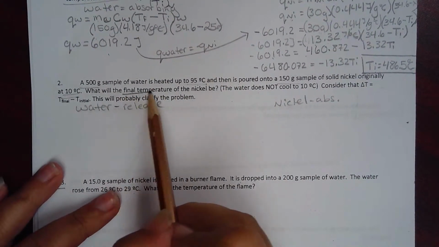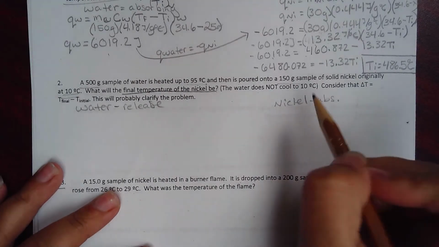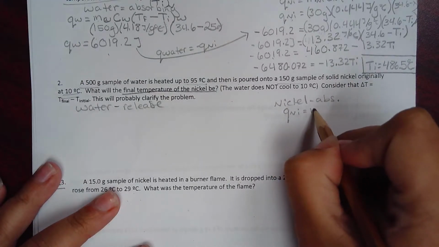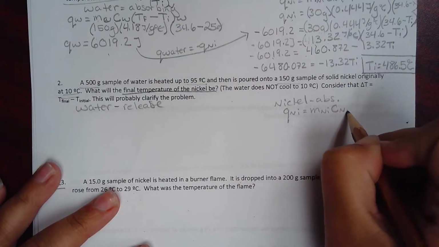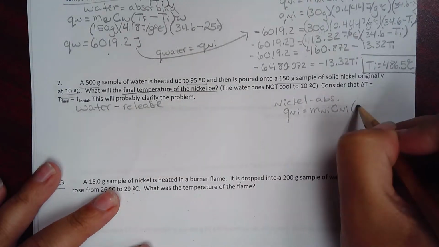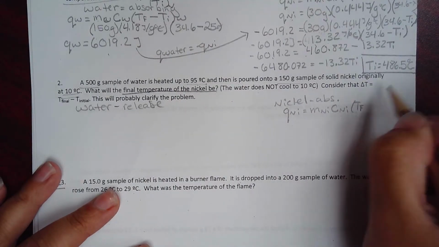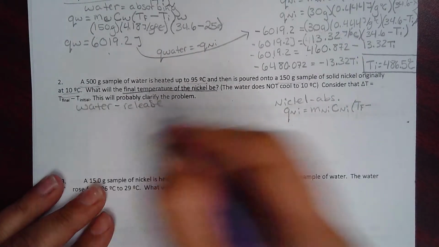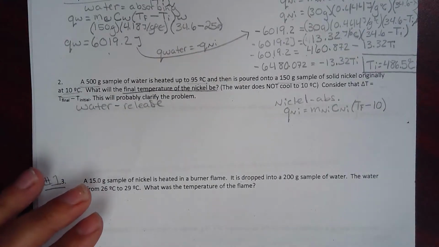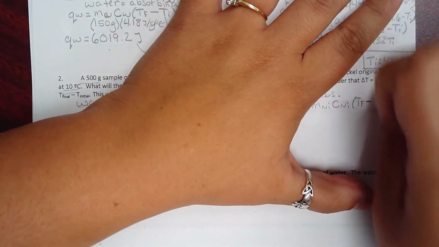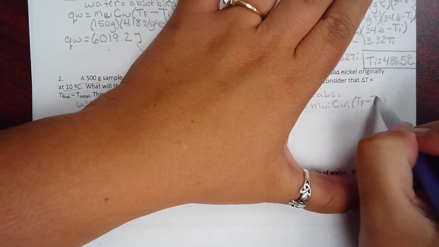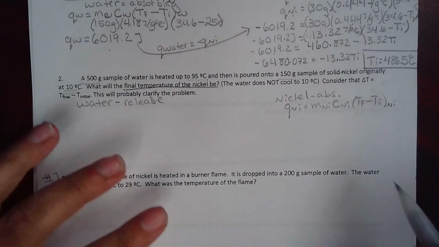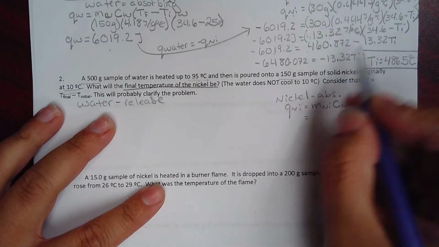We want to know the final temperature of your nickel. So we're going to use Q nickel is equal to the mass of the nickel times the specific heat of nickel and the change in temperature. So we want T final minus T initial. The initial temperature of the nickel is 10 degrees. Alright, so the mass of our nickel sample is 150 grams.